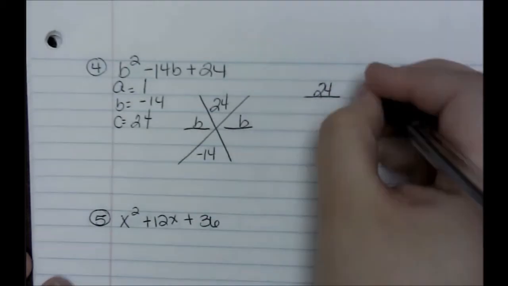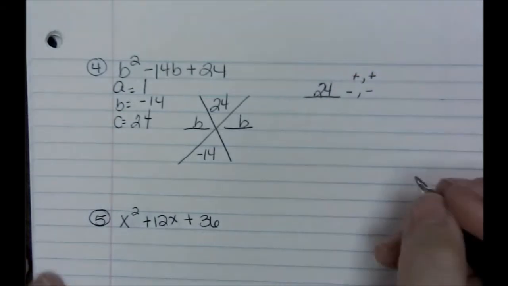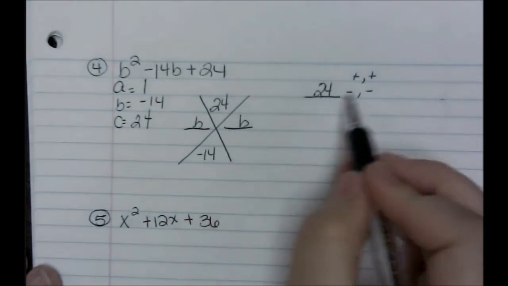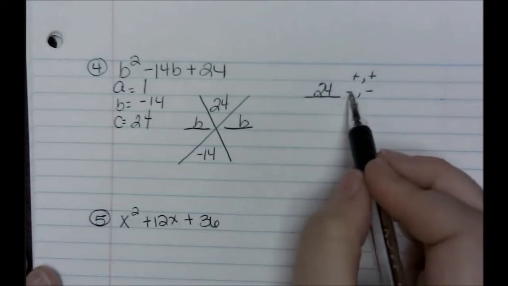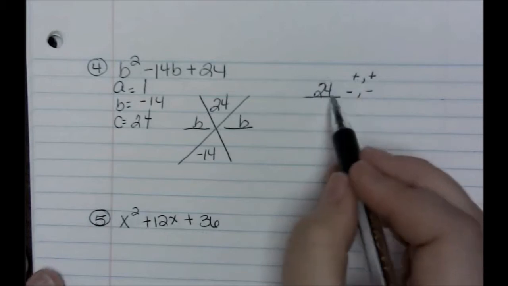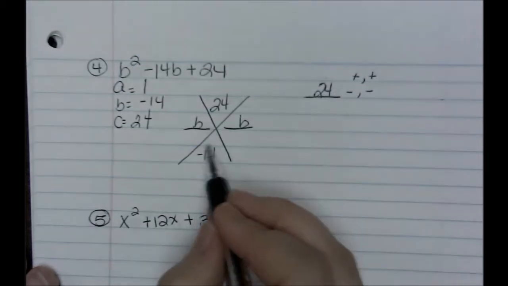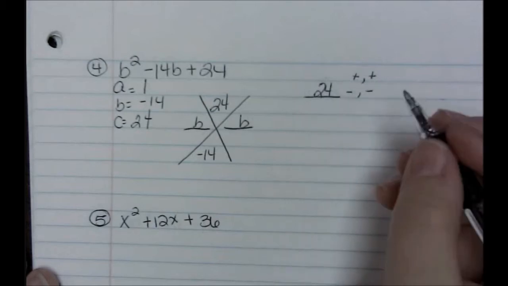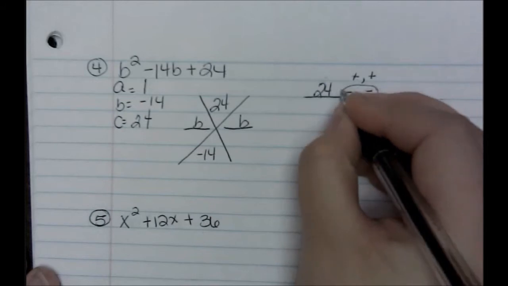Well, I know my only two options would be both of them being positive or both of them being negative. The reason is because a positive and a positive, when you multiply them together, gives you a positive 24, and negative multiplied by a negative gives you a positive 24. They have to have the same signs in order to give you that positive. But since I have to add them to get a negative number, then I can't have two positives, because two positives, when you add them together, you're still going to get a positive answer. So I know both of my signs are going to be negative.